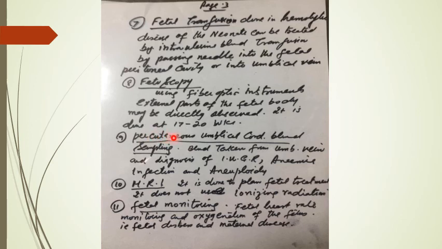Number nine is percutaneous umbilical cord blood sampling. Blood is taken from the umbilical vein, and we can diagnose intrauterine growth retardation, anemia, infection, and aneuploidy.